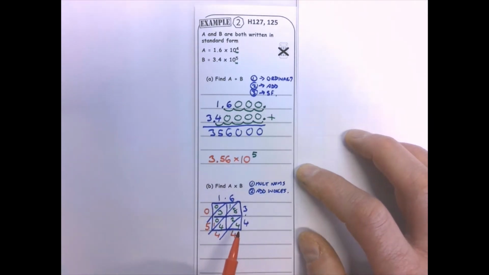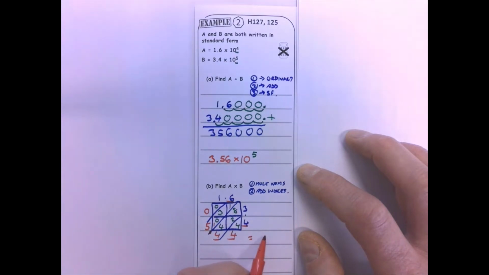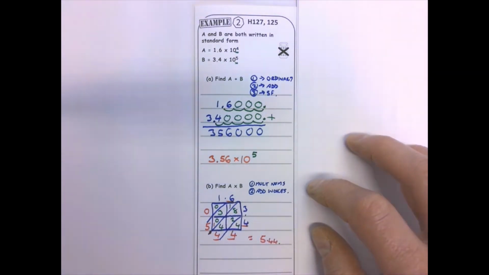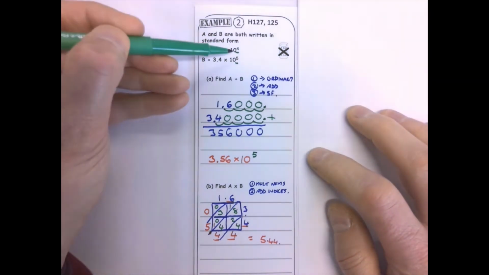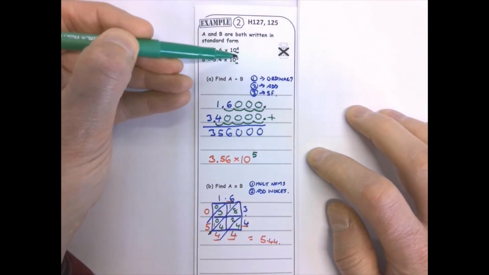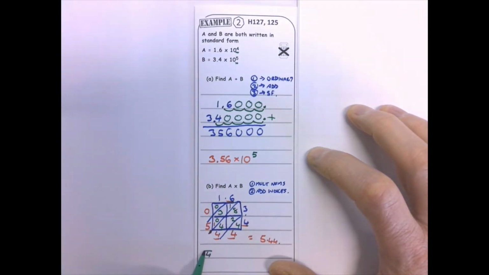Now we need to put the decimal point back in, so how many decimals are in the question? 1, 2, must be 2 in the answer. Okay, so so far we've got 5.44. Okay, so now we need to think about our indices, right? So back at the start, the indices were 4 and 5, so I've got 4, I add 5, I'm going to get 9, aren't I?